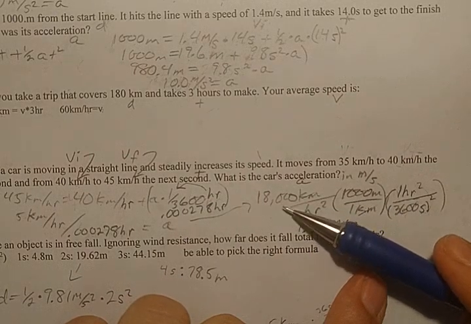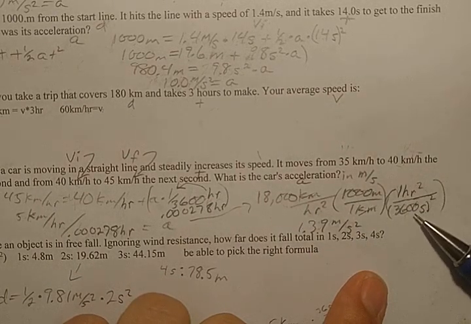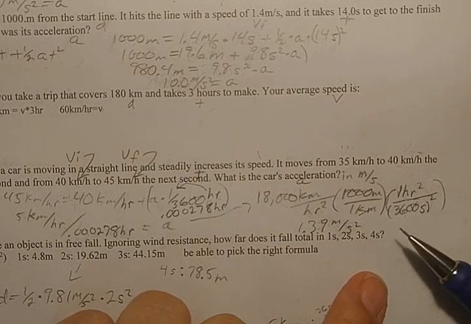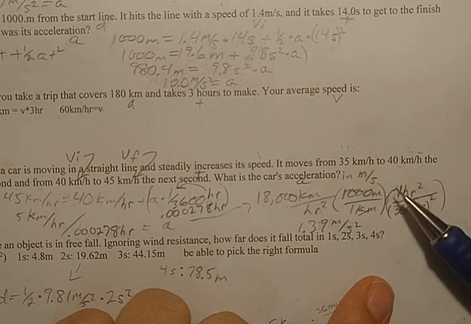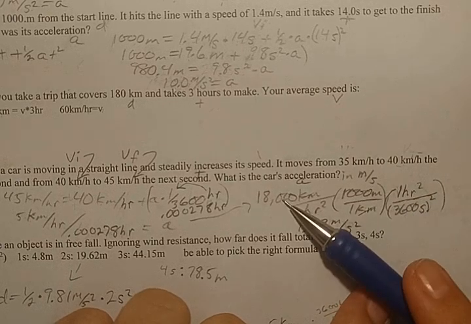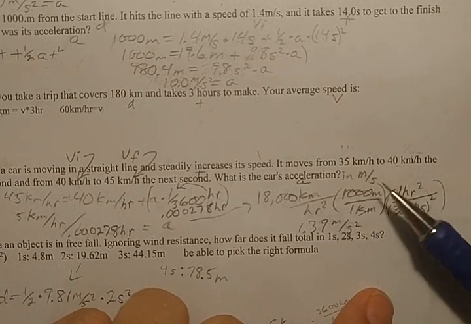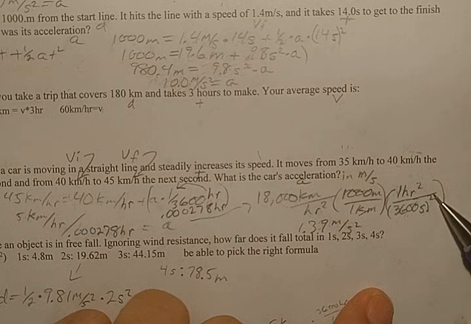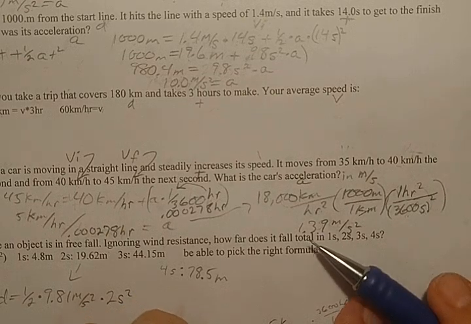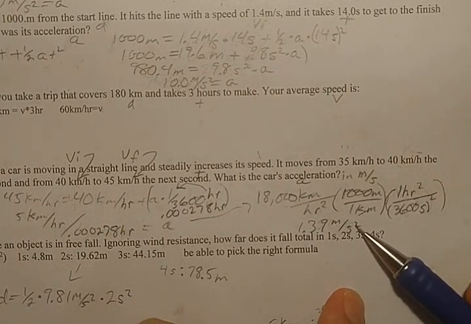And 18,000 times 1,000 divided whatever that is, or another way you can do it, and you can test me on the calculator, but I am correct. I encourage you, go do it. 18,000 times 1,000 divided by 3,600 divided by 3,600, because that's what the squared down here means, and you get 1.39 meters per second squared.